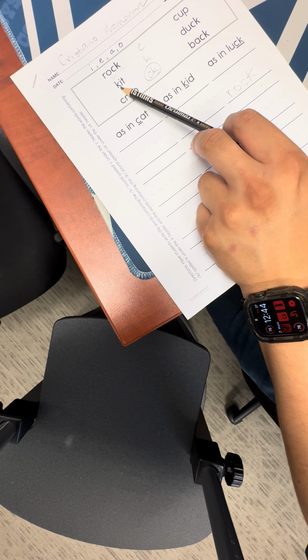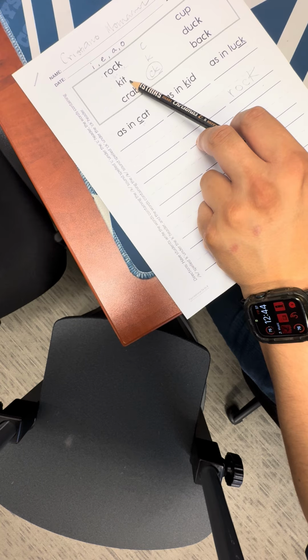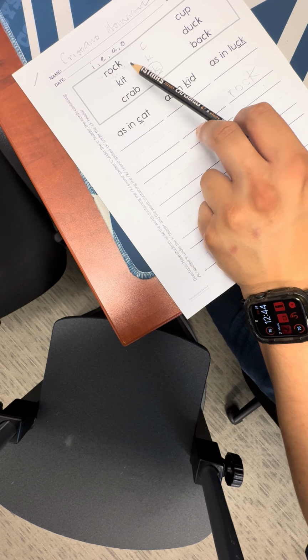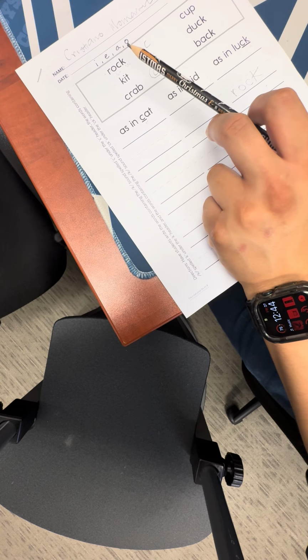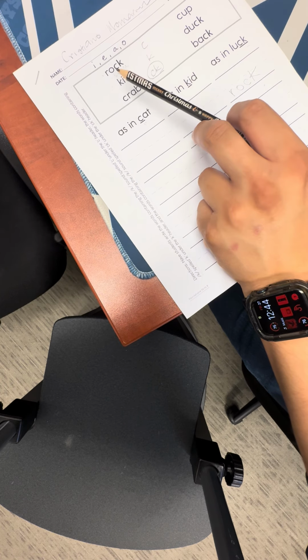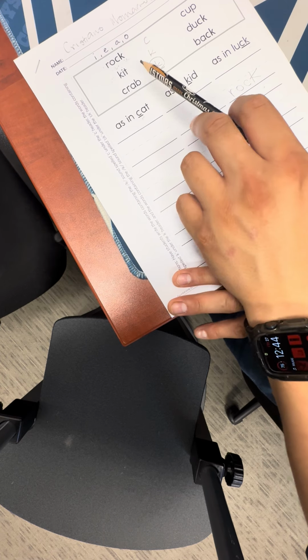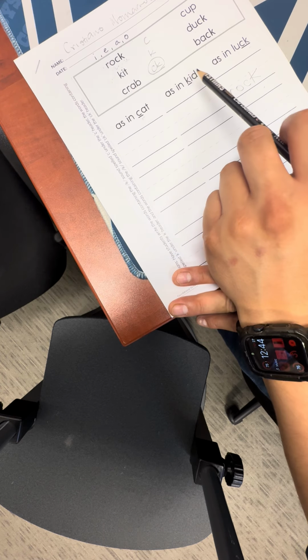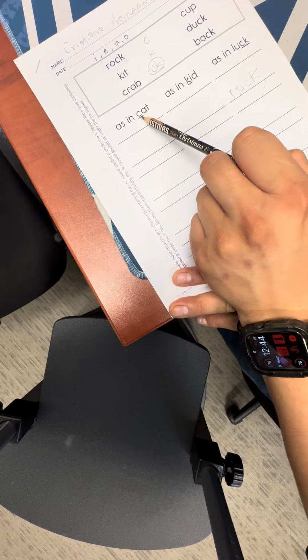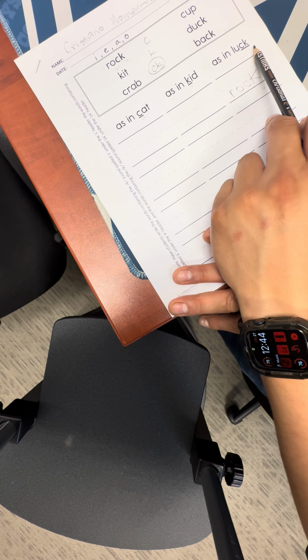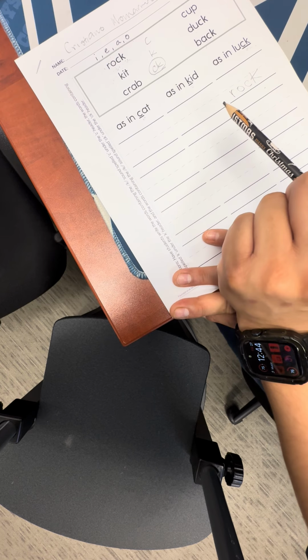Now to enunciate the k in kit, where do you hear the k sound? In the beginning, in the end, or in the middle? At the beginning, correct. And what letter spells the k sound? Do you have a C, a K, or a CK, a double letter?